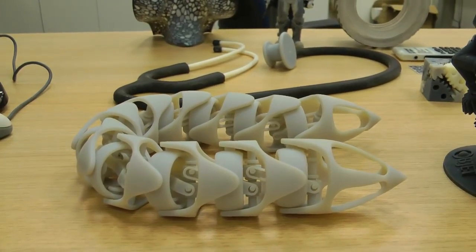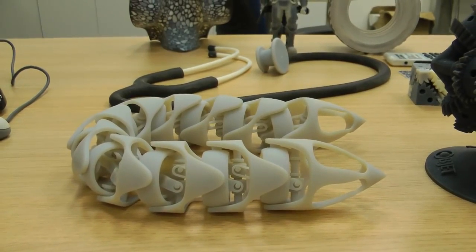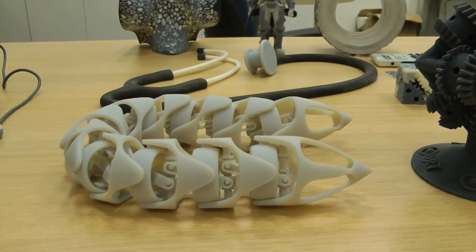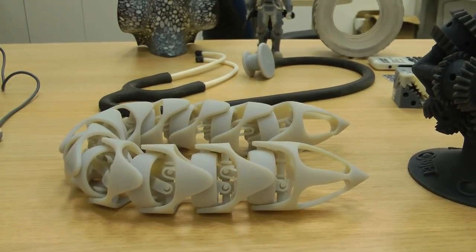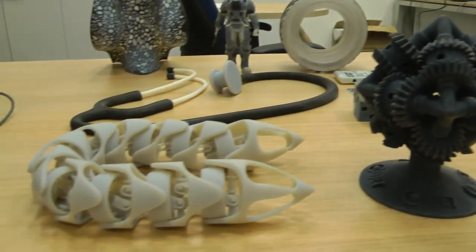Hi, this is Sam Green at the Object Blog, and today I thought I'd give you a brief overview of 3D printing and Object's 3D printing capabilities via a number of different models that I've collected on my desk today that we're going to have a look at here.